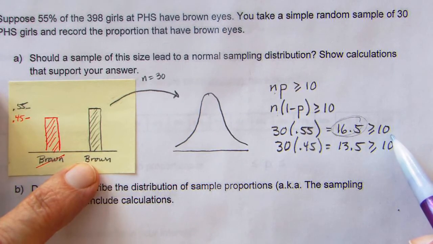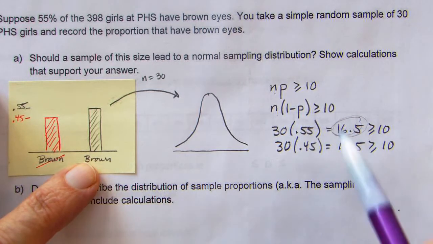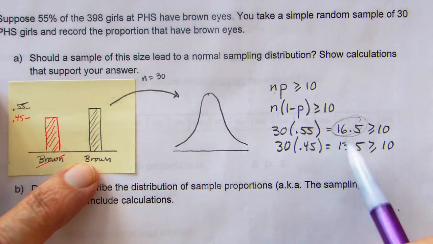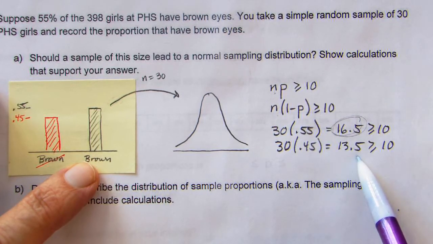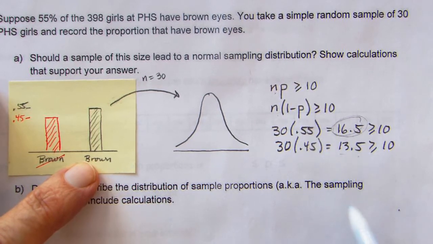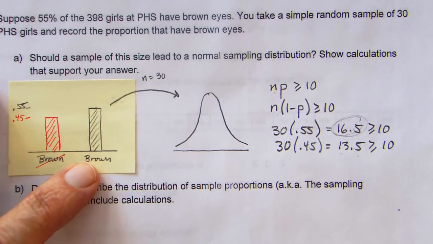As long as we can expect to get 10, then we're good. But we also have to think about the non-brown-eyed girls. How many of those would we expect to get? About 13.5. So as long as you're expecting at least 10 of each outcome, your sample size is large enough to generate a fairly normal looking sampling distribution.